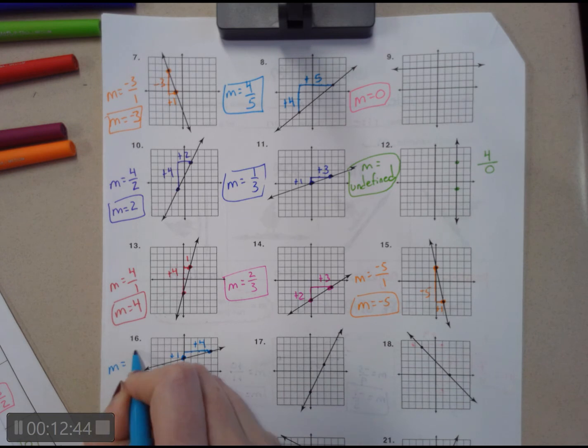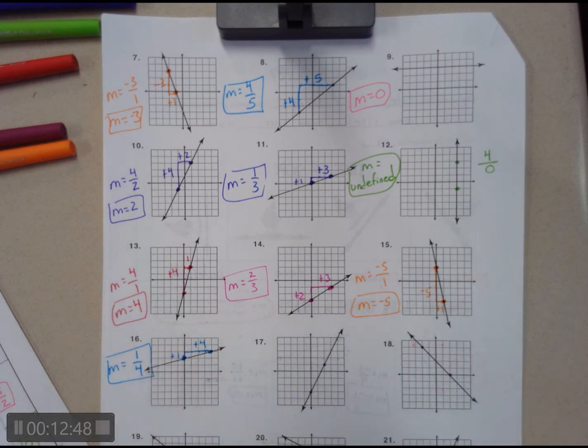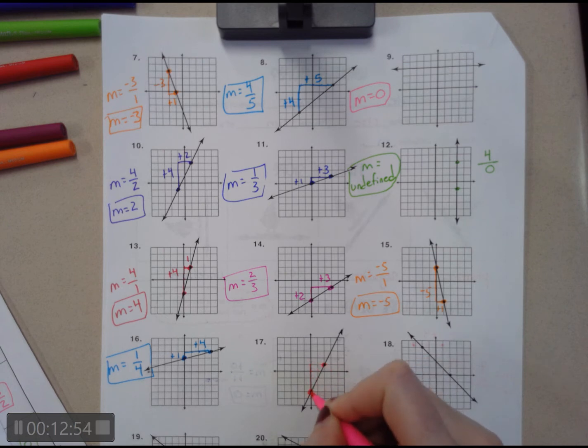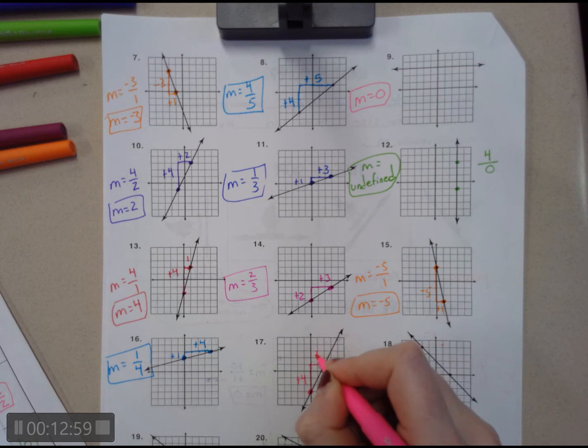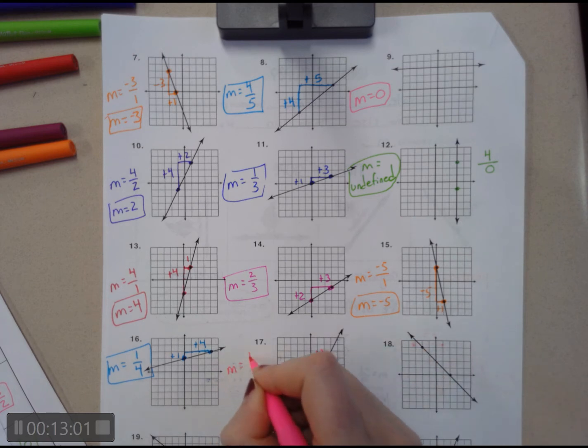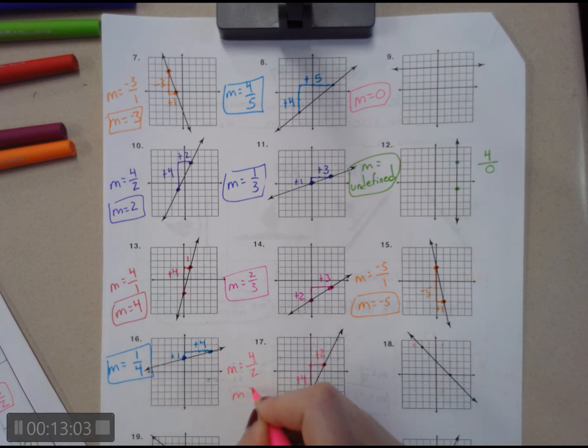And since it's rise over run, it's going to be 1 over 4. Positive slope. Don't forget to simplify your fractions.